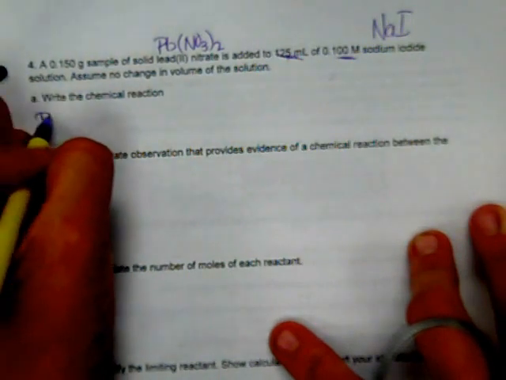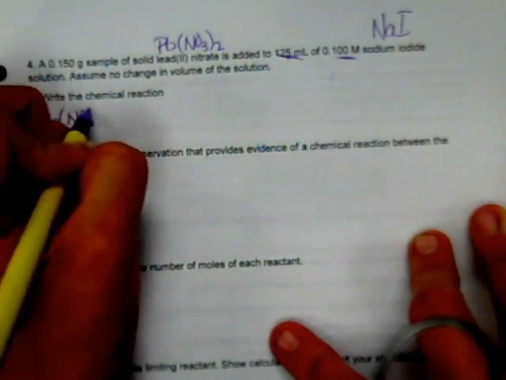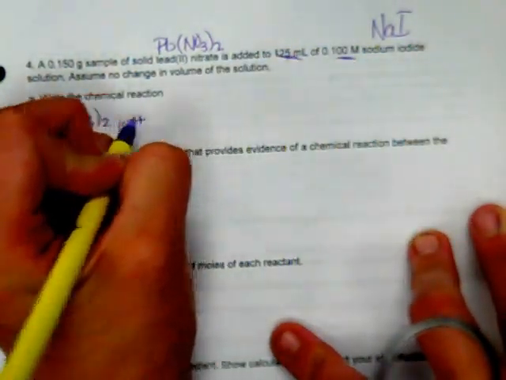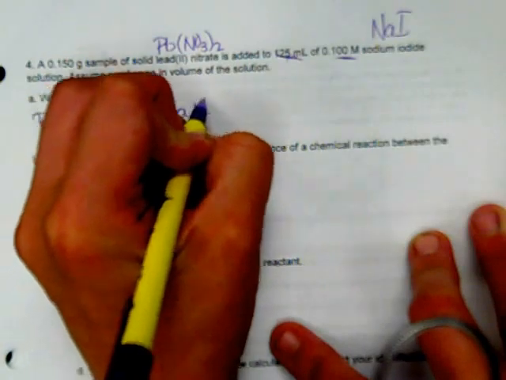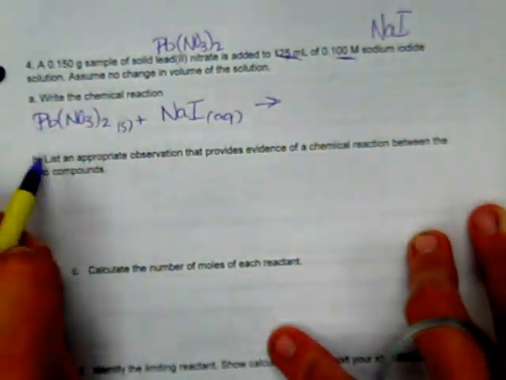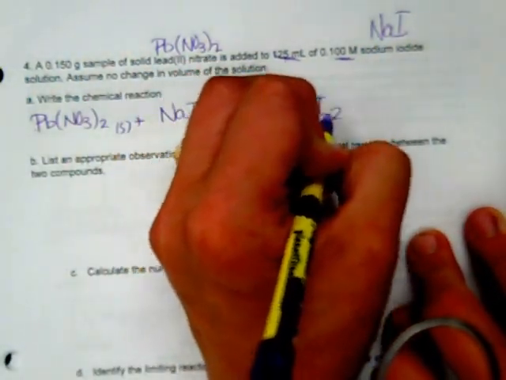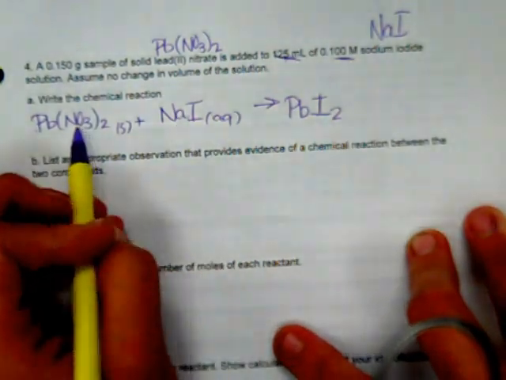So we need to write the chemical reaction. It said it's solid, so we should probably put solid. But I'm adding it to a solution, so it'll probably dissolve. Okay, double replacement reaction. The lead is going to go with the iodine. It's still 2 plus, and iodine is still 1 minus. And then the sodium is going to go with the nitrate.